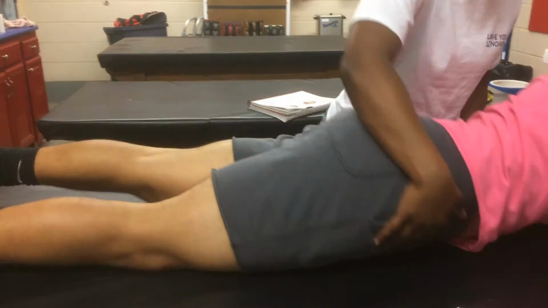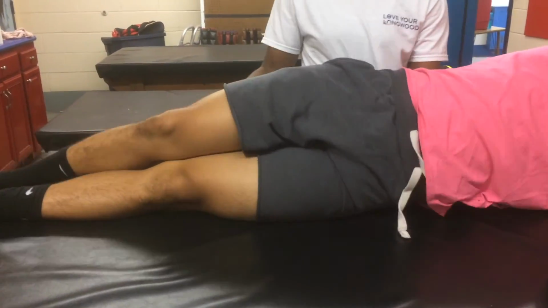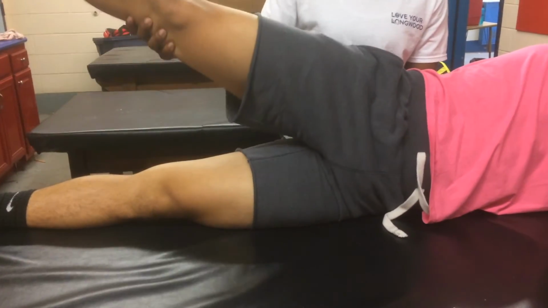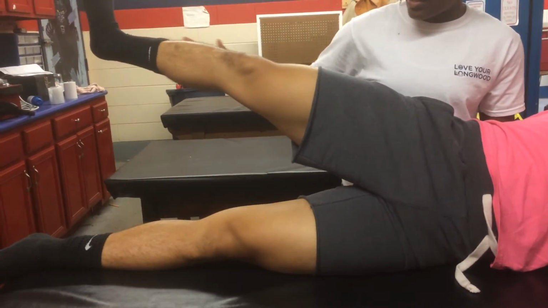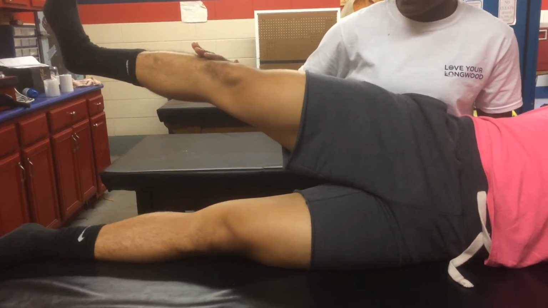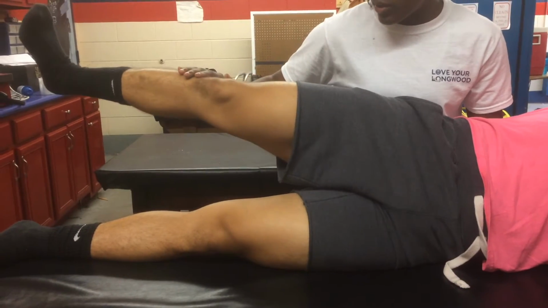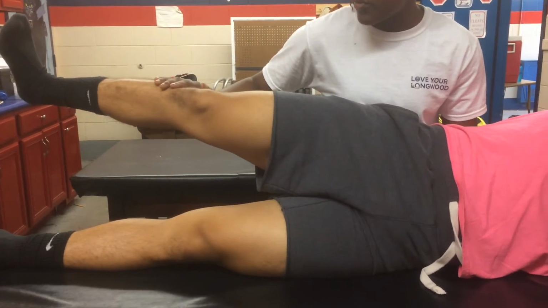And then I'm going to test gluteus medius, where I'm going to have you abduct your leg, extend it, and externally rotate it. And then I'm going to ask you to hold this position for 5 seconds. Ready, go. 1, 2, 3, 4, 5.